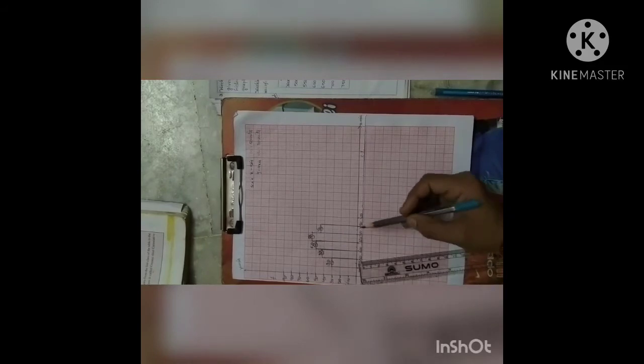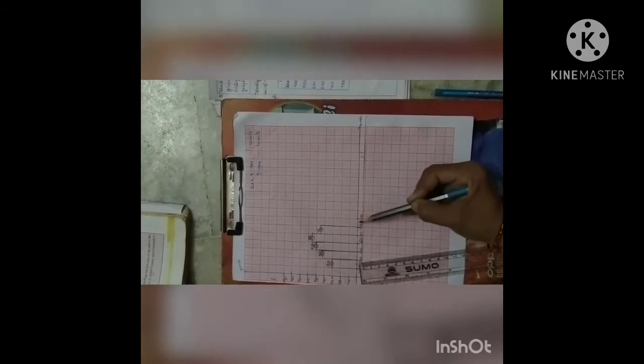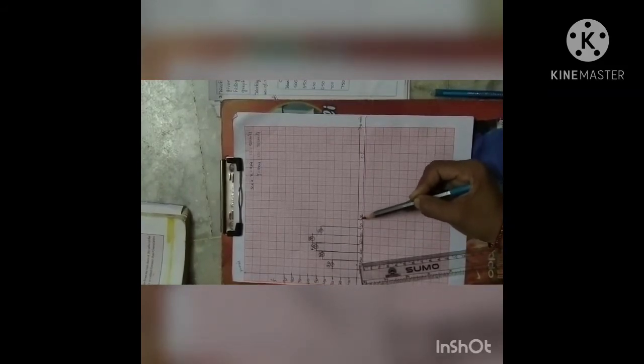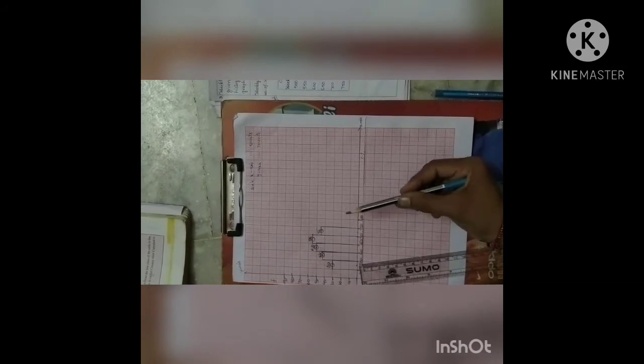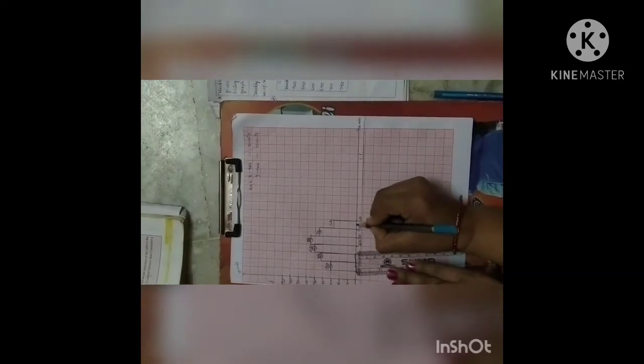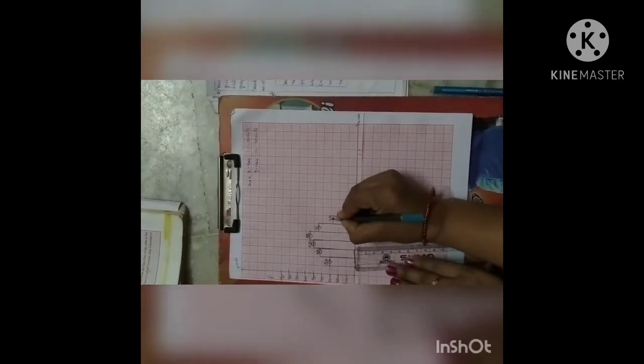Next, 750 to 800, 28. So here 20, 21, 22, 23, 24, 25, 26, 27, 28. The mid value is 775.